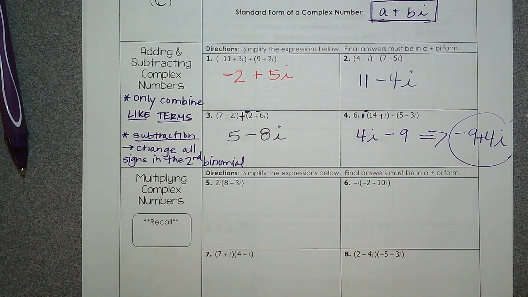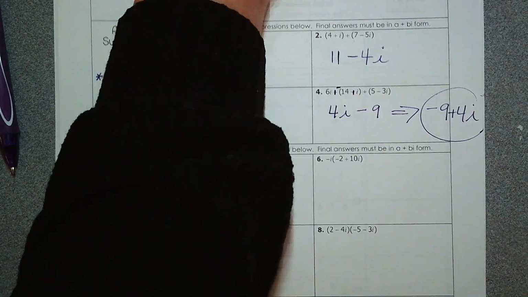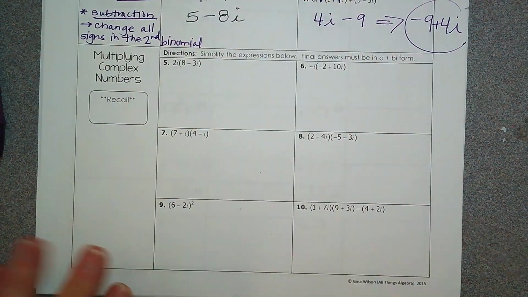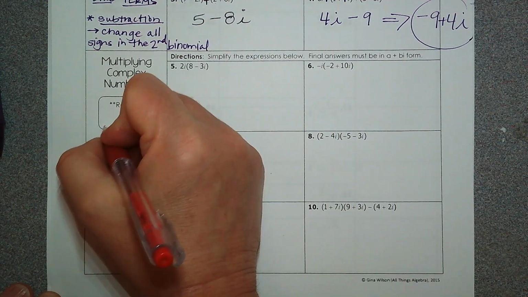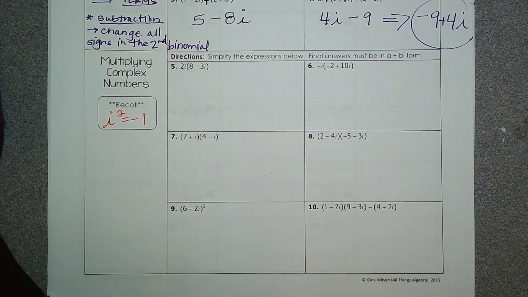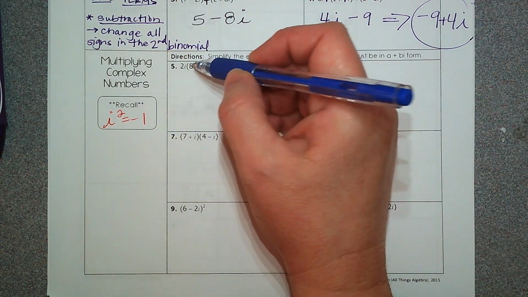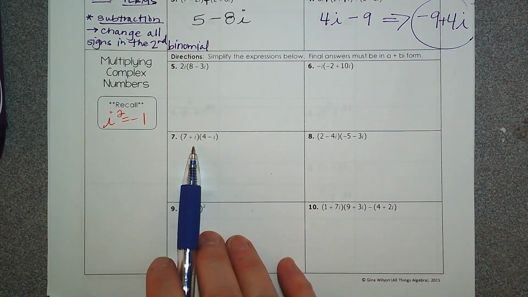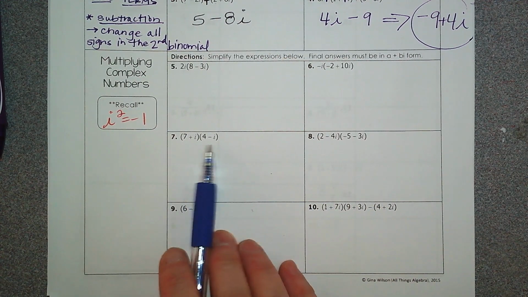When you are multiplying, remember that i squared equals negative 1. So anytime you have an i squared, you're going to replace it with negative 1. And you're just going to distribute what's on the outside to what's on the inside. Or, for two binomials, we use FOIL.